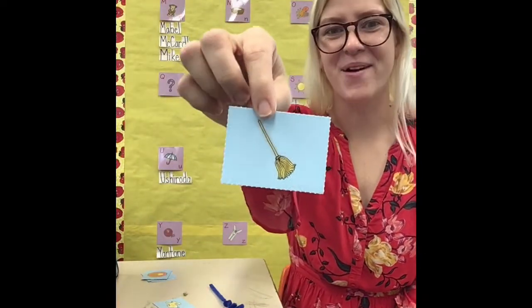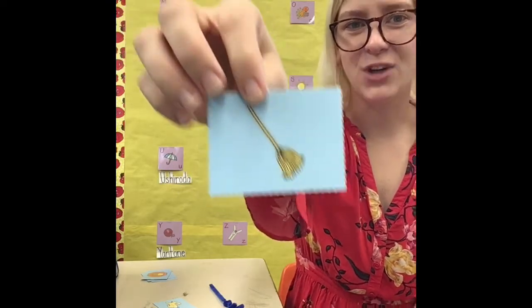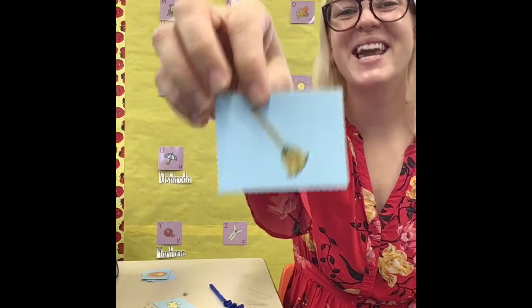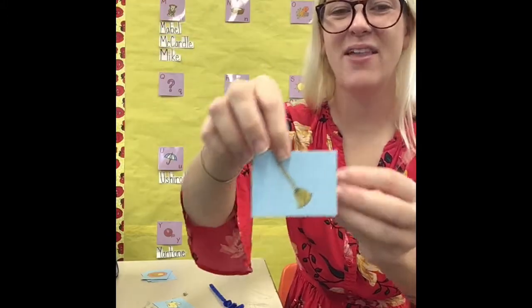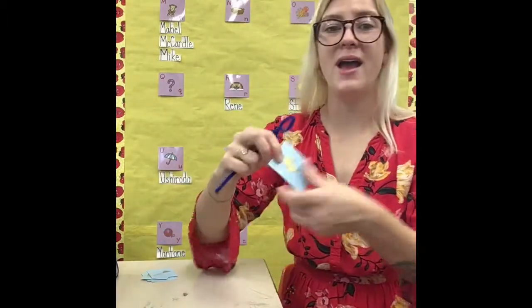Can you try this one on your own? If you need a hint, it starts with the sound. This is a mop. Let's say the first sound together. Now let's say the word part. Op. Mop. We said the first sound. And then we lassoed the word part. Op. Then we put it all together. Mop. Let's try one more.